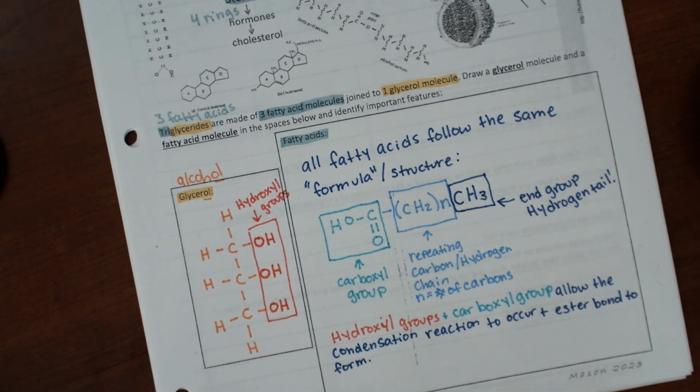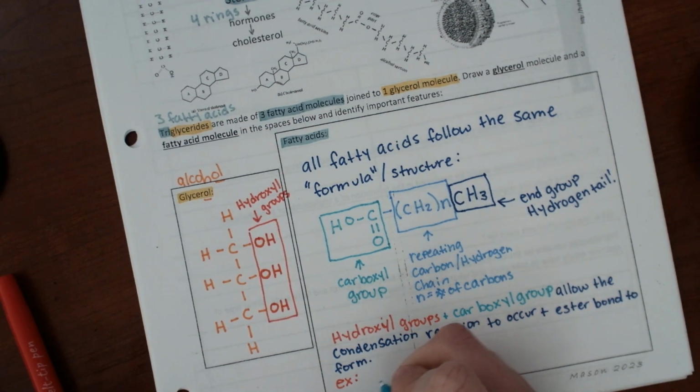And then we'll just draw a quick example fatty acid. Let's see.